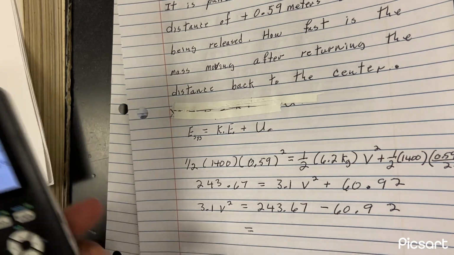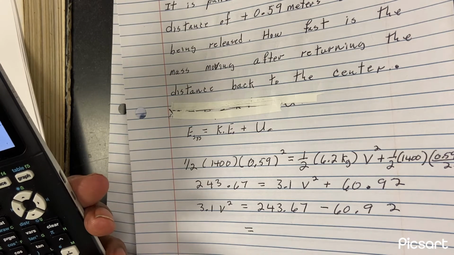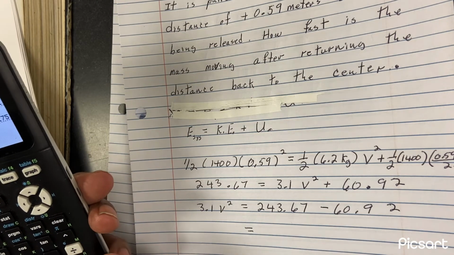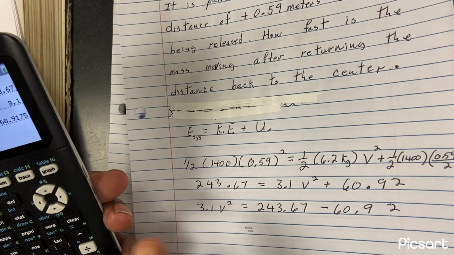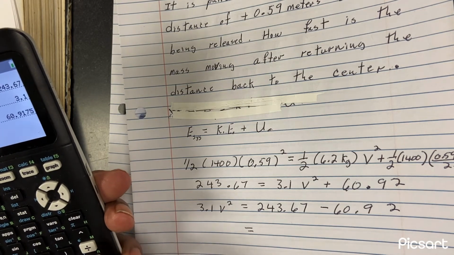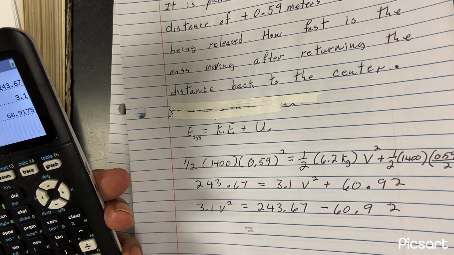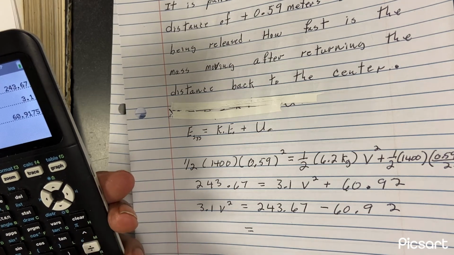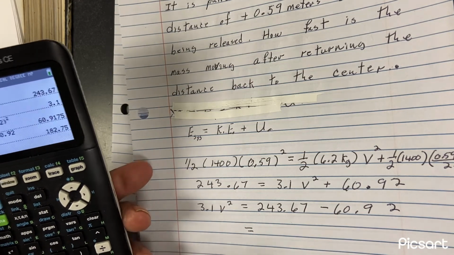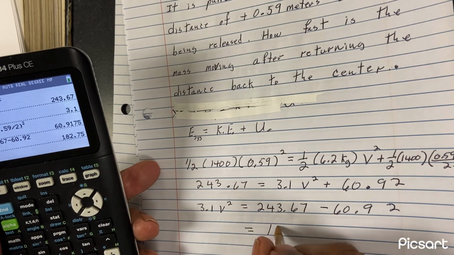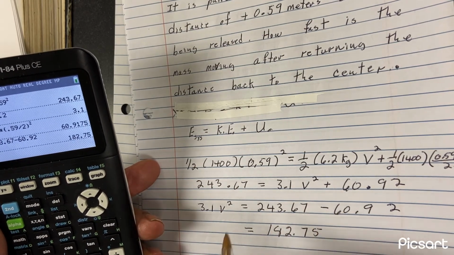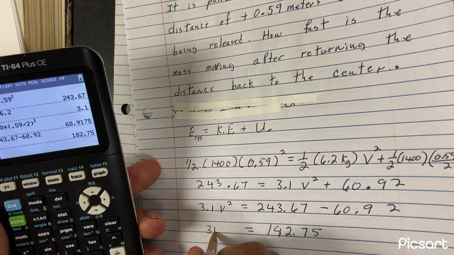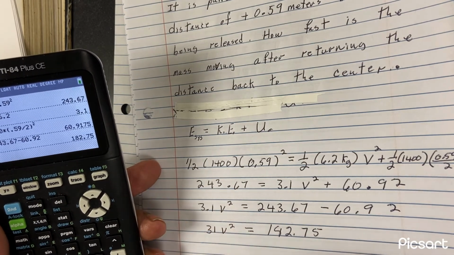We'll just subtract this. 243.67 minus 60.92, and we have 182.75 on this side and 3.1 V squared.